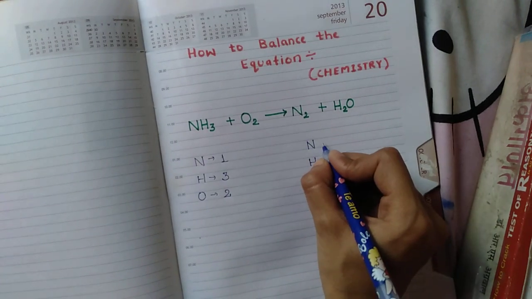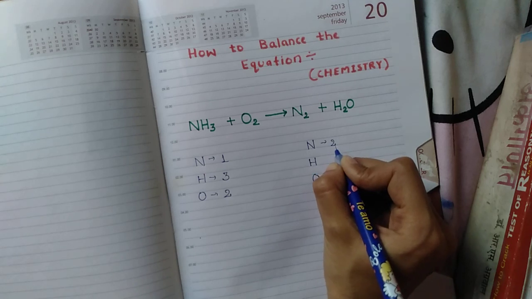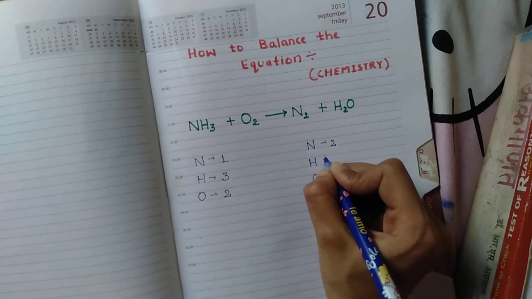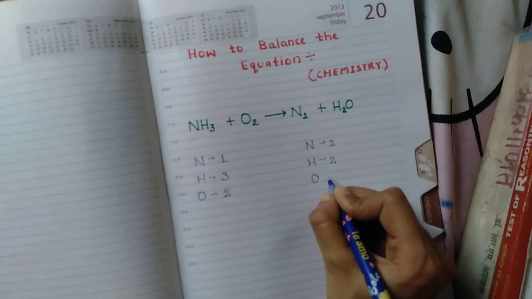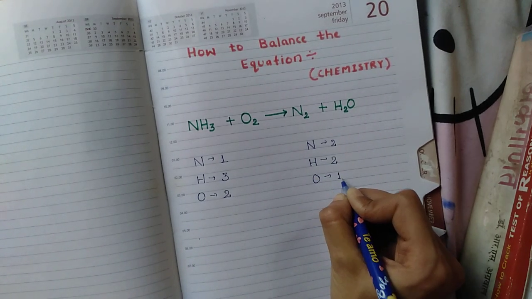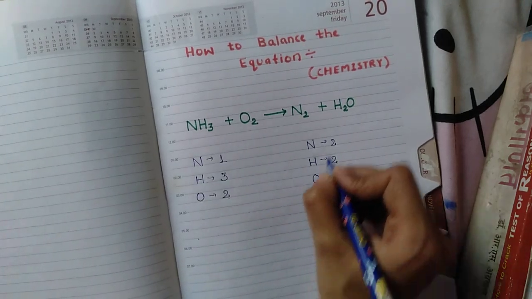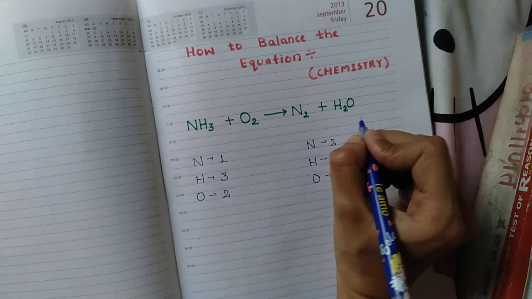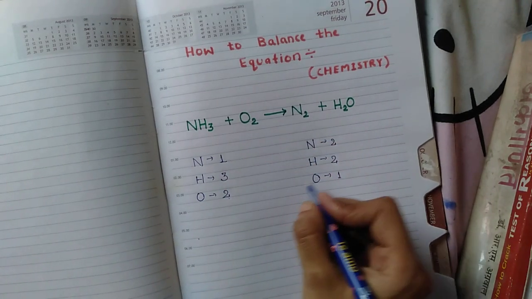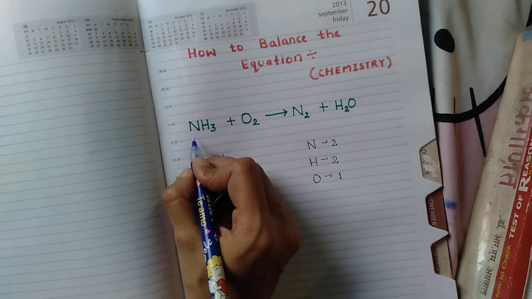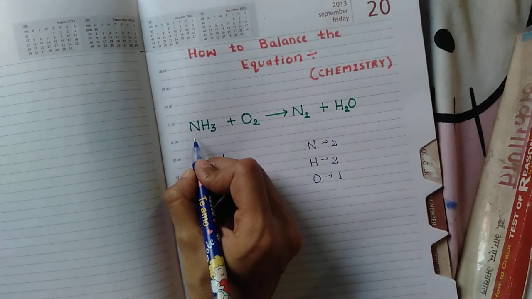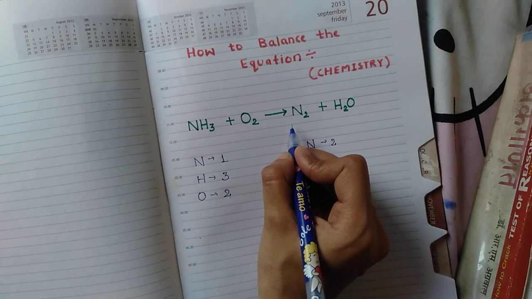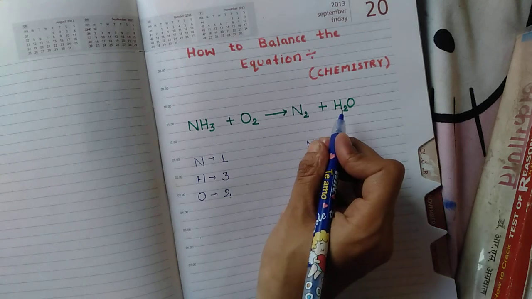Here nitrogen is 2, hydrogen is 2 and oxygen is 1. Then we write here 2, here 1. Nitrogen is here 1, here 2. Hydrogen 2.